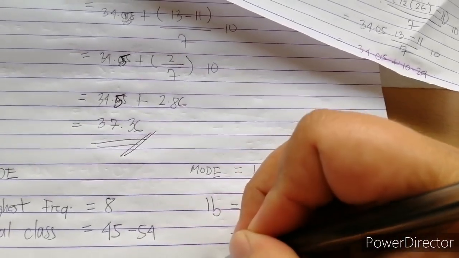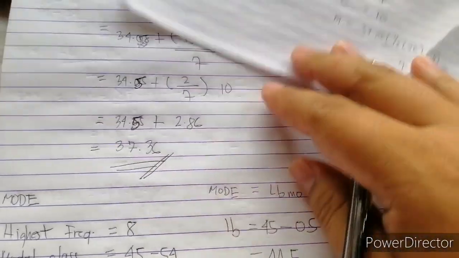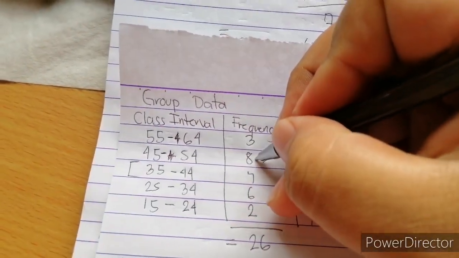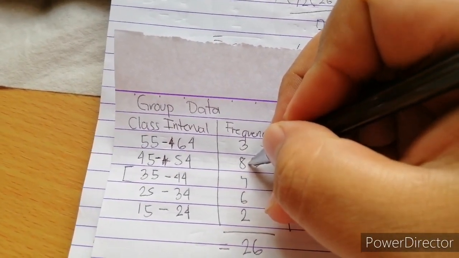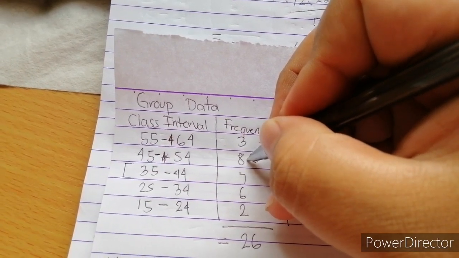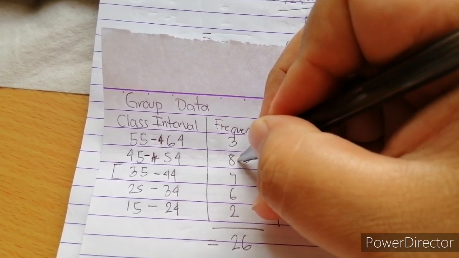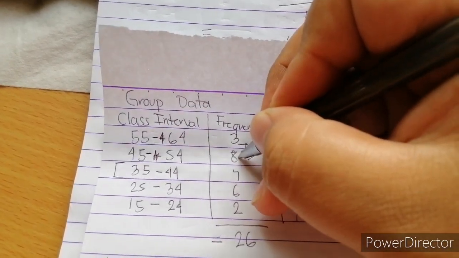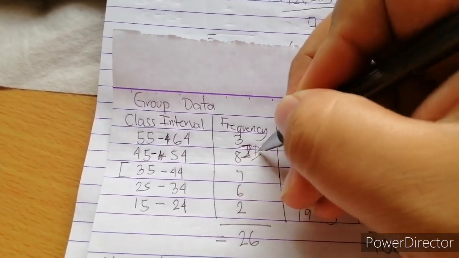To get D1, you subtract the frequency above the highest frequency from the highest frequency.